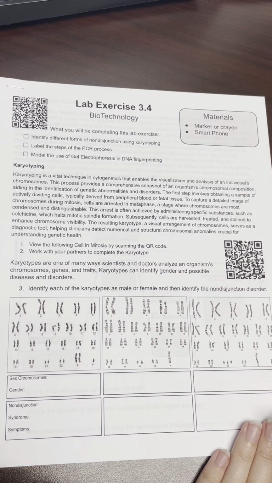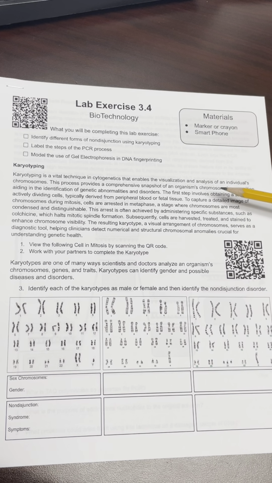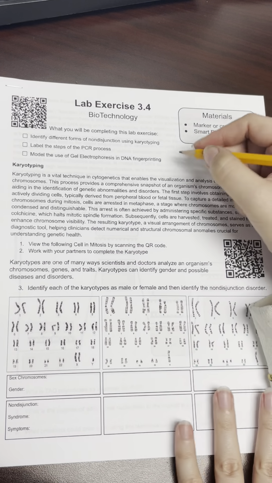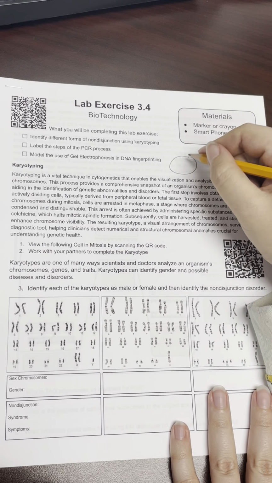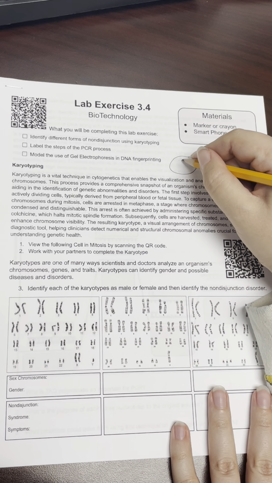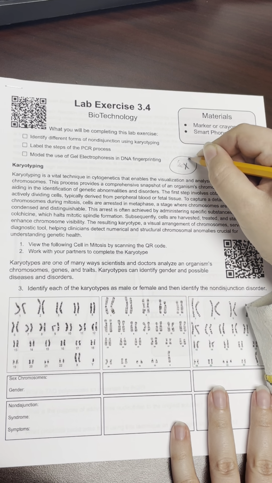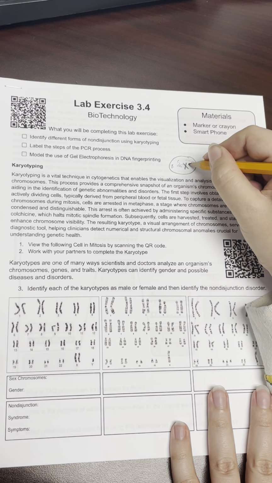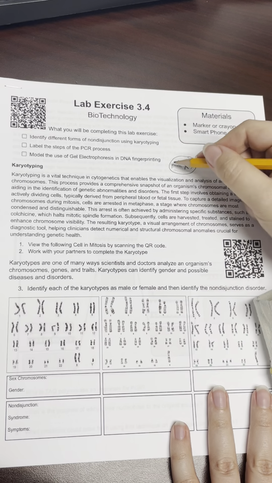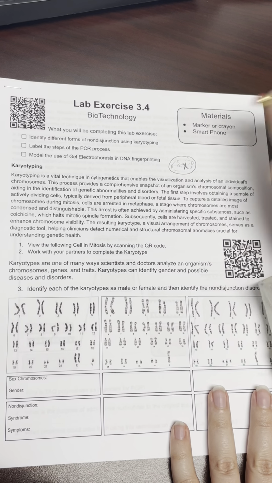Karyotyping is a really interesting process because we're going to take a cell sample and artificially induce cell division. So the cell will be artificially induced to start prophase, which means our chromatin is going to condense into distinct chromosomes. But at the same time, we are artificially or chemically going to disrupt the spindle fibers.